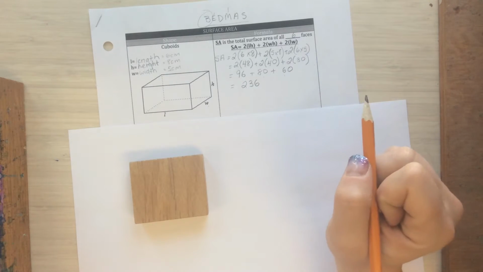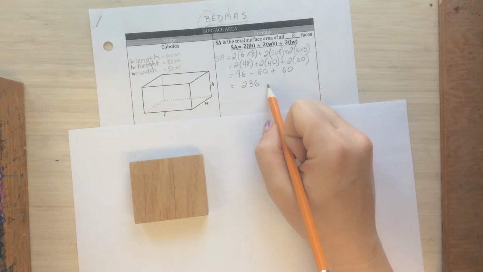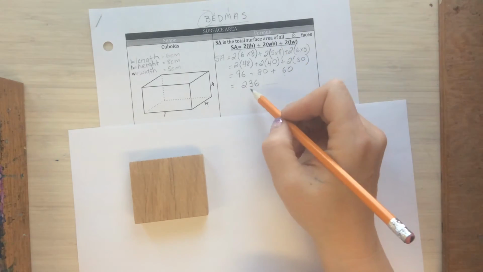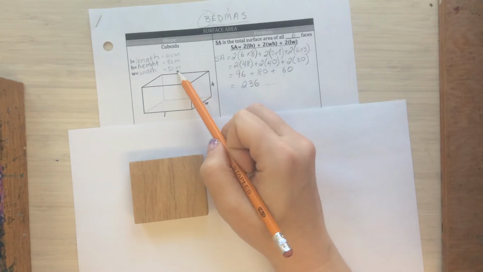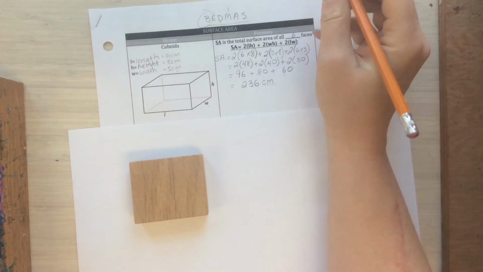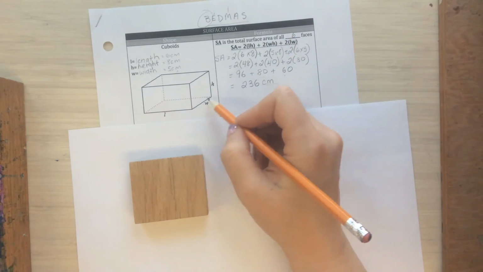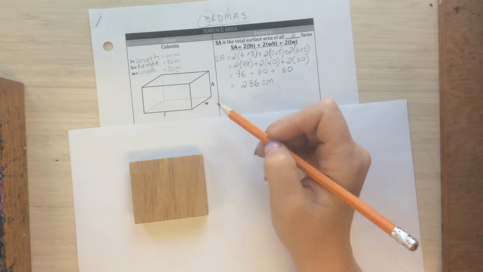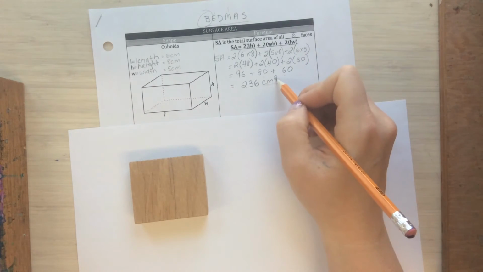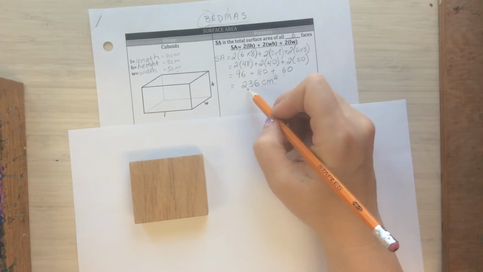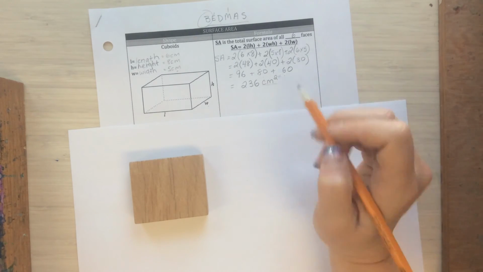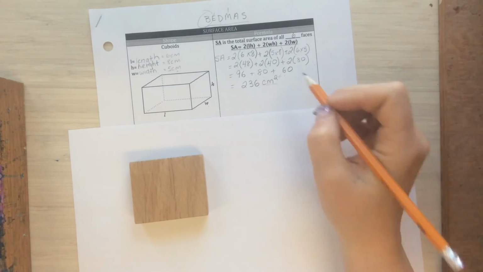So are we done? We are not, because we are missing something here. 236, what does that tell us? We have a number, we don't know what it means. We have 236 centimeters, which would be a 236 centimeter long line. But we're not measuring a line, we're measuring space, right? So in order to make that clear, we need to put a little 2 up there, and that tells us that that is area. So it's 236 centimeters squared. Okay, that little 2 is the difference between a right and a wrong answer, so don't forget that little 2.